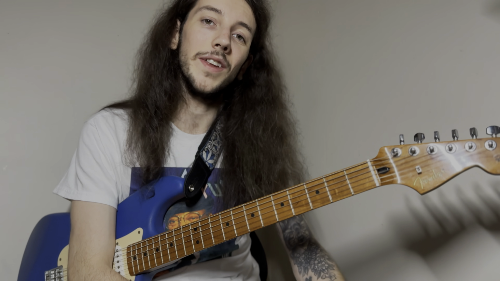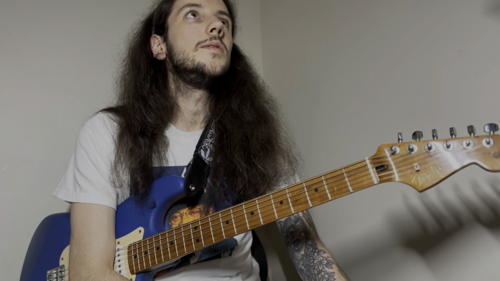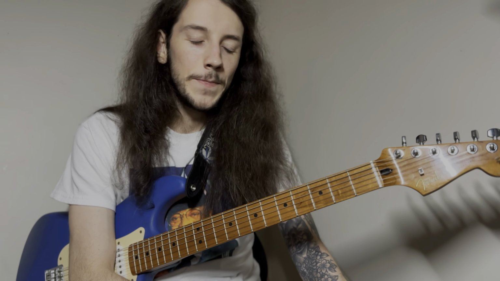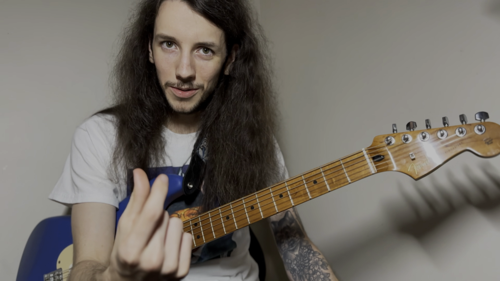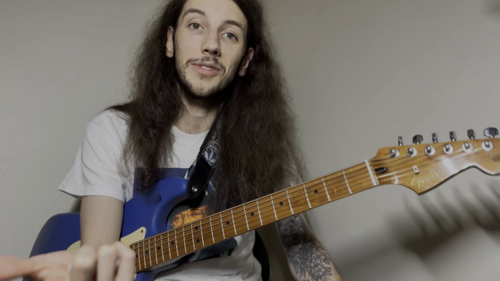And then the second one that I want to bring up is, a lot of the time my students feel like they don't have any good ideas or any good melodies. And I think that's kind of BS, because in our heads, we all know what a great guitar solo sounds like. We all know what we want to sound like. We just don't sound like it yet.